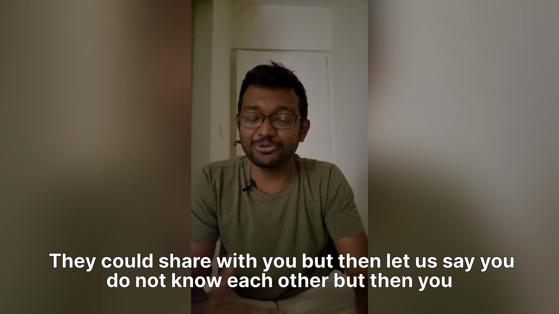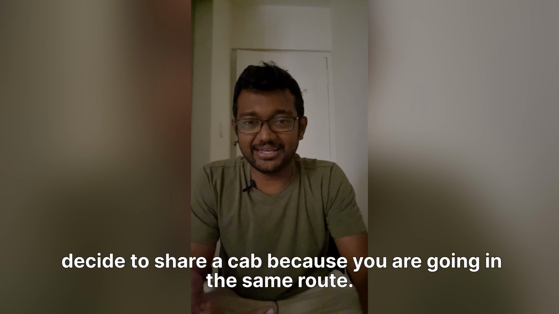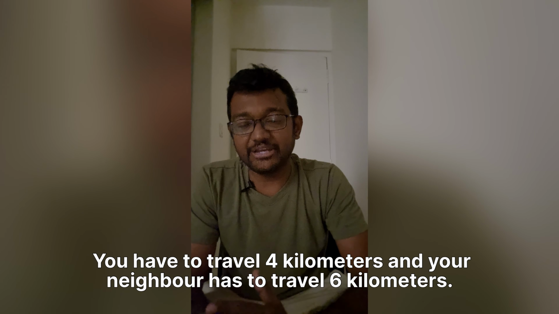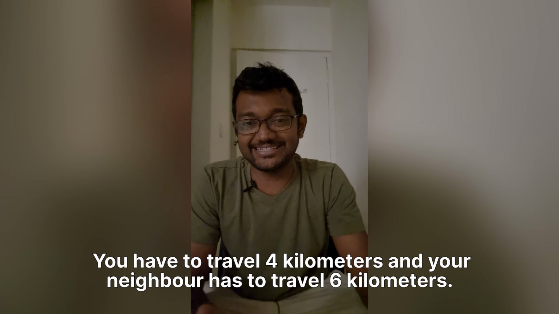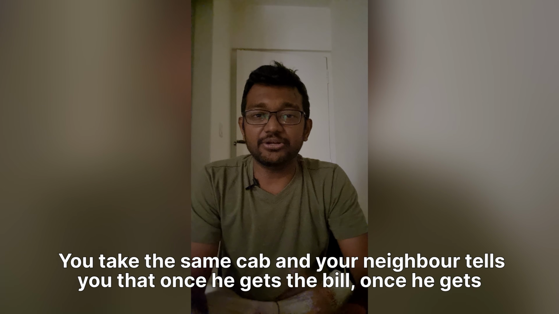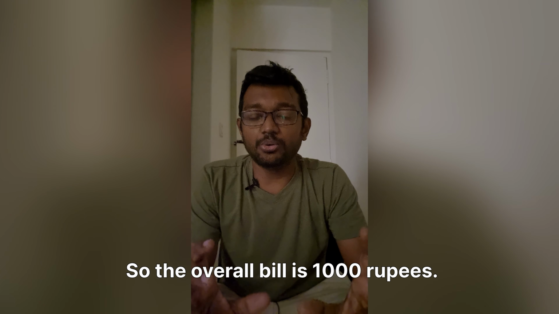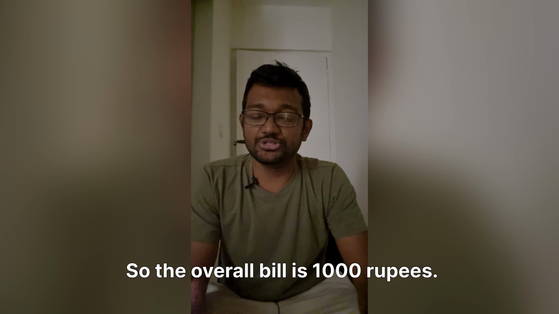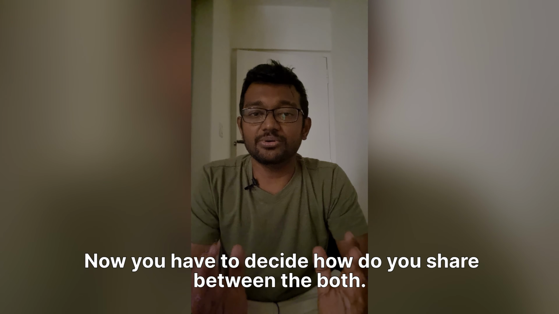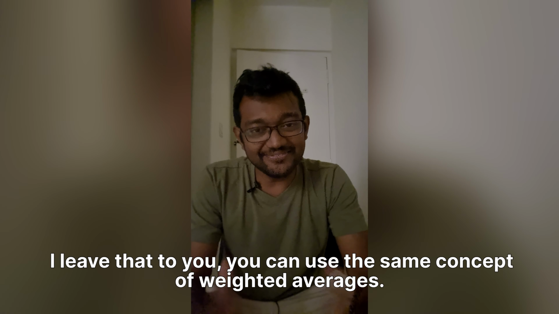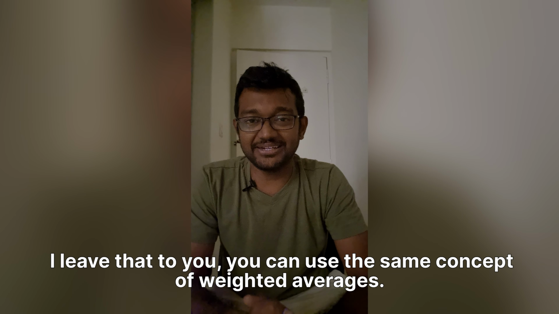But let's say you don't know each other, and you decide to share a cab because you're going the same route. You have to travel 4 kilometers and your neighbor has to travel 6 kilometers. You take the same cab and your neighbor tells you that once he gets the bill, once he gets down, you can share. The overall bill is 1,000 rupees. Now you have to decide how to share between both. I'll leave that to you. You can use the same concept of weighted averages.